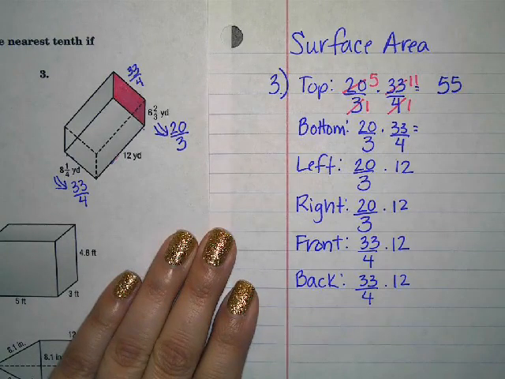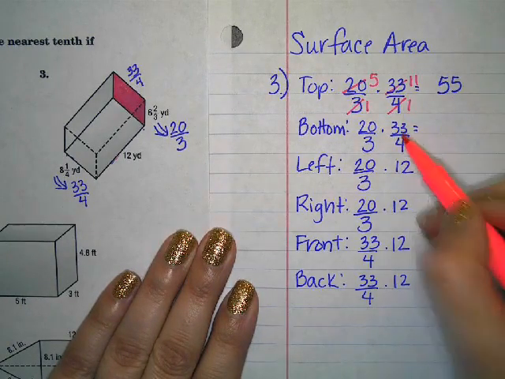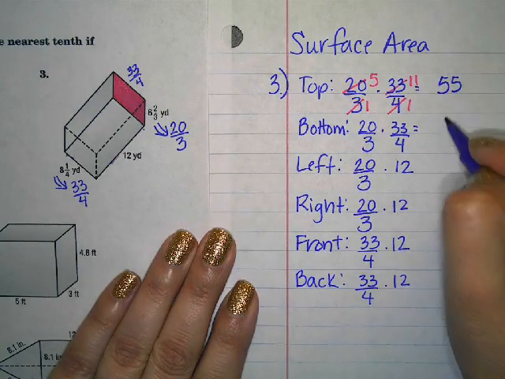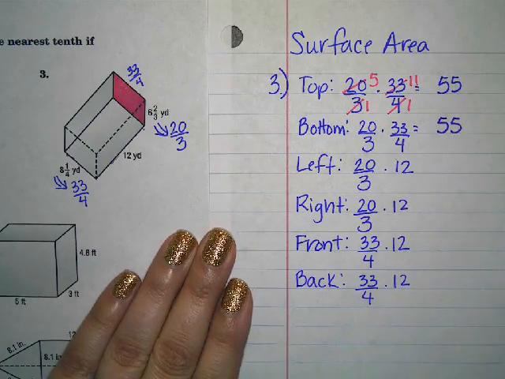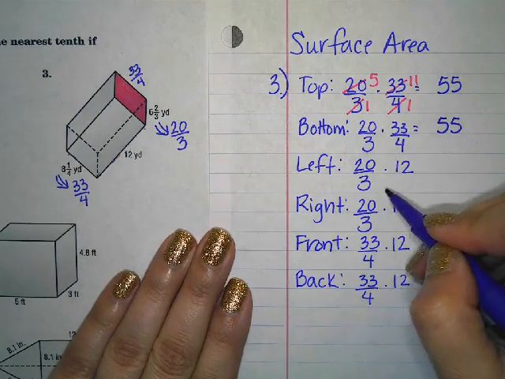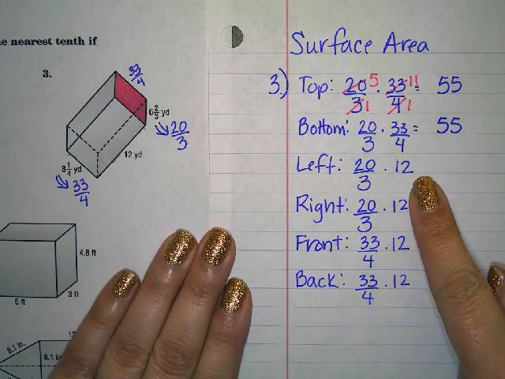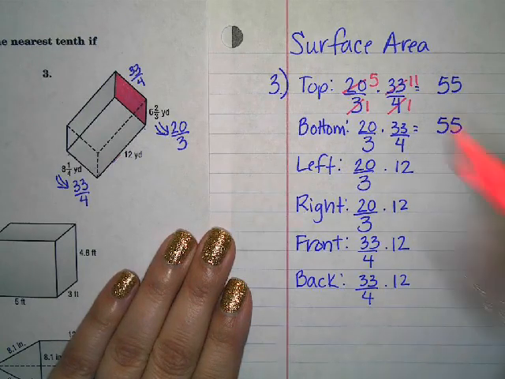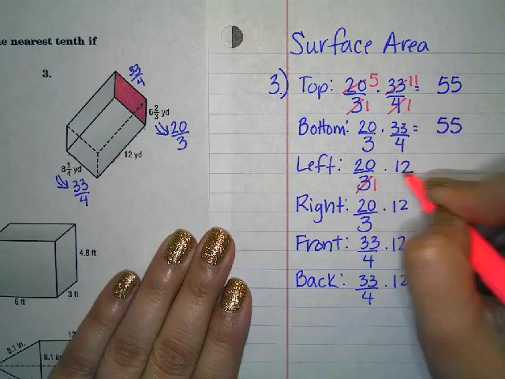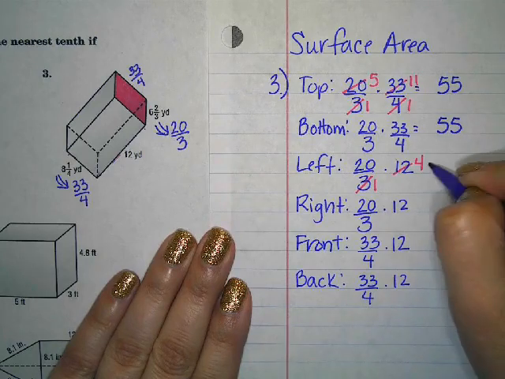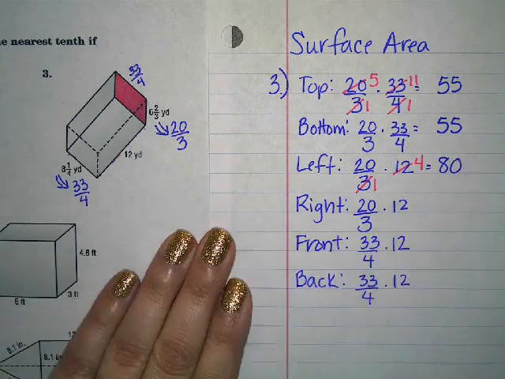Now for the bottom, notice it was the exact same problem, so I don't need to redo that one. I know that the bottom is also going to be 55. Now for the left-hand side, we're simplifying the 3 with the 12. 3 goes into 3 once, 3 goes into 12 4 times. So 20 times 4 is equal to 80.